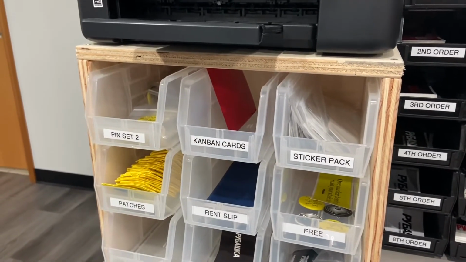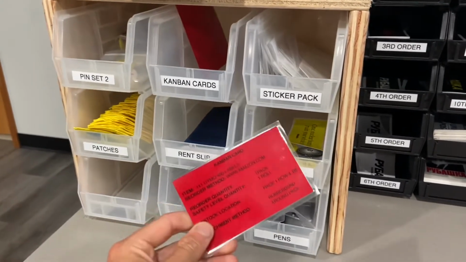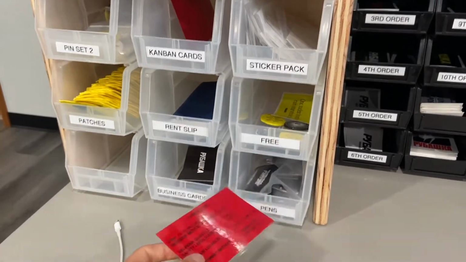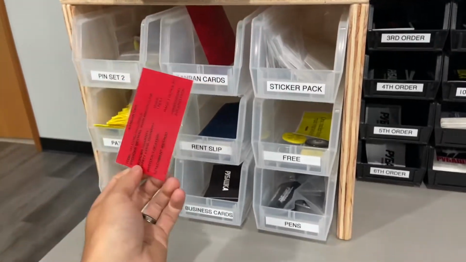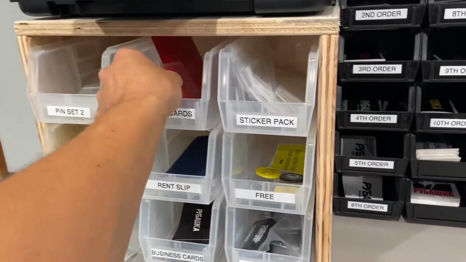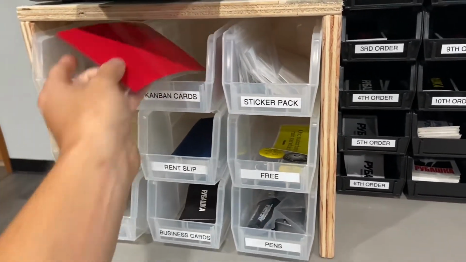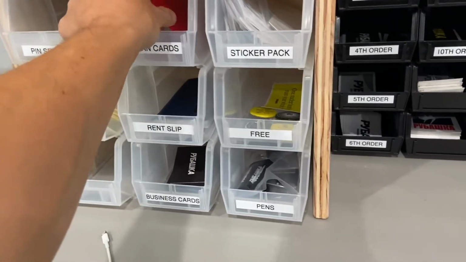Alright, so this is how the old Kanban card system worked. Whenever we would get one and it would pop up with our supplies and we're running out, we would put it in here and then I would grab it later and order it. But what I would do is I would just place it back in there, even though some of these might not have been ordered yet, or they have been ordered, so I couldn't really tell.